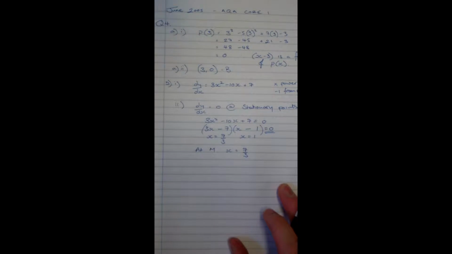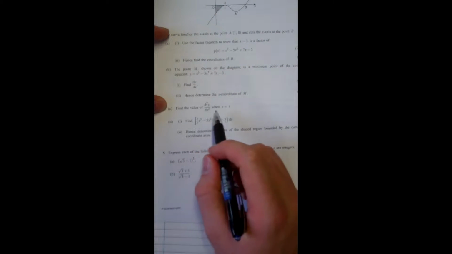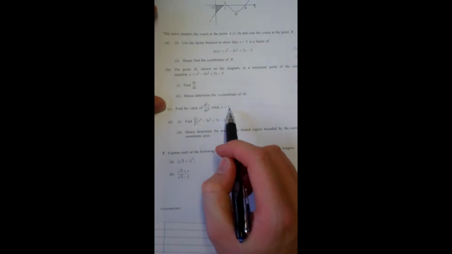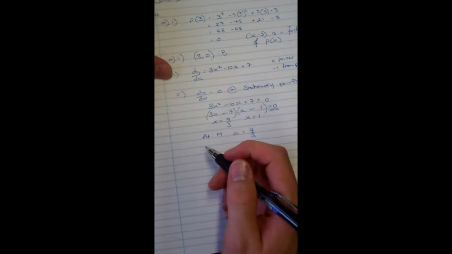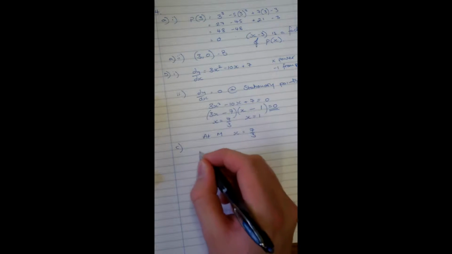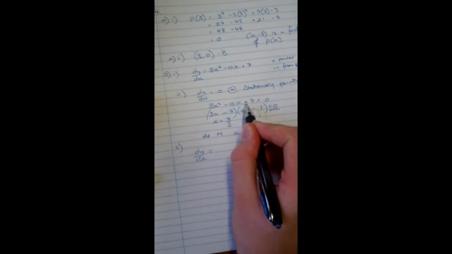So the next part of the question then says, find the value of d squared y by dx squared when x equals 1. So the first thing I'd always do with this type of question is I always write my dy by dx. So we're now moving on to part C. Let's label the question. dy by dx. Now copy it very, very carefully. 3x squared minus 10x plus 7.